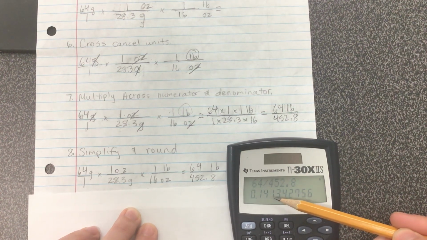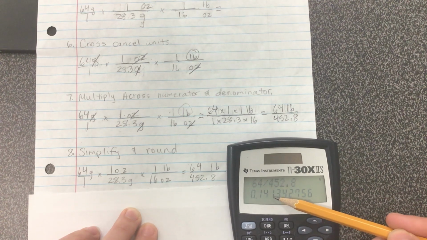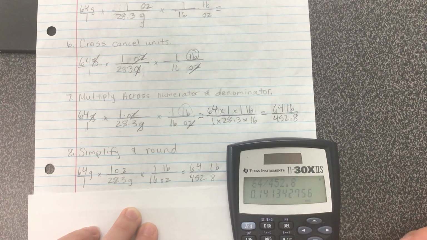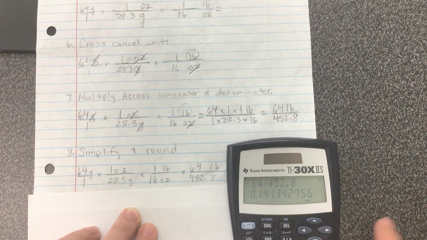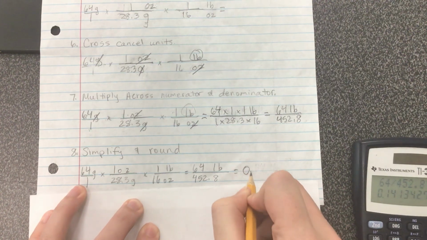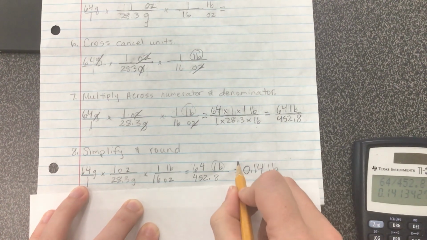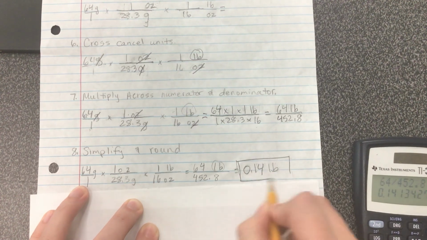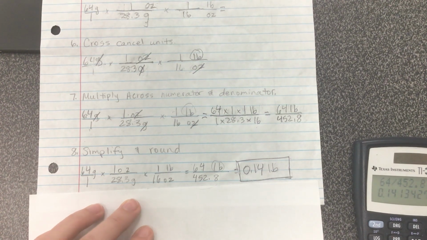If that is below 5, we'll stick with 0.14. If this is 5 or above, we would round up to 0.15. But this is 1, so we're going to stick with 0.14. 0.14 what units? Pounds. Because units are the whole point of this entire activity. 0.14 pounds equals 64 grams.